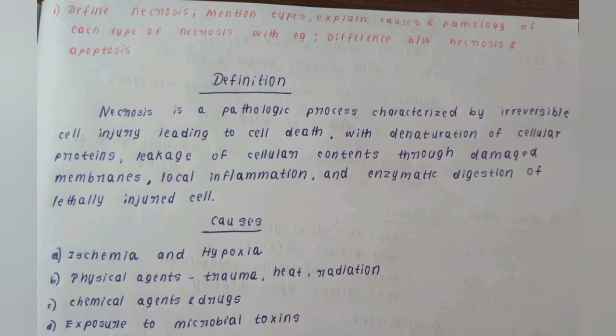So in this video, we are going to discuss necrosis as a long essay question, exactly the way it is expected in MBBS examination. Because as I shared in the last video, the only long essay question that comes from this chapter is necrosis. So the question is: define necrosis, mention types, explain causes and pathology of each type of necrosis with example, and difference between necrosis and apoptosis. So we are exactly going to write the same answer.